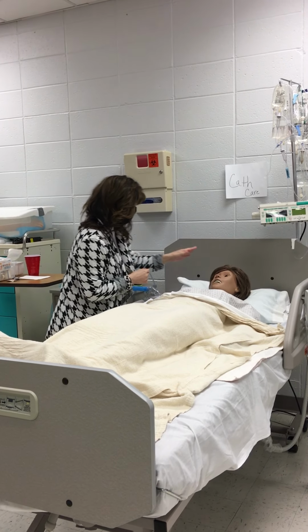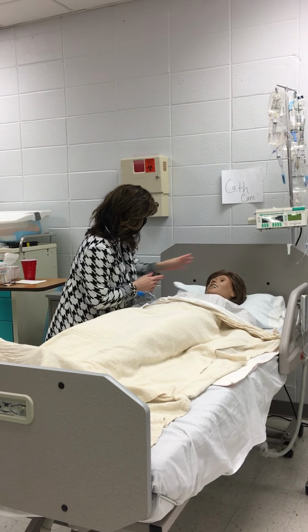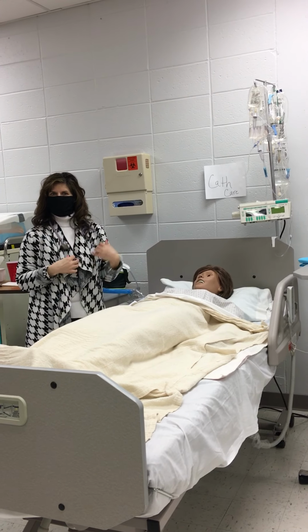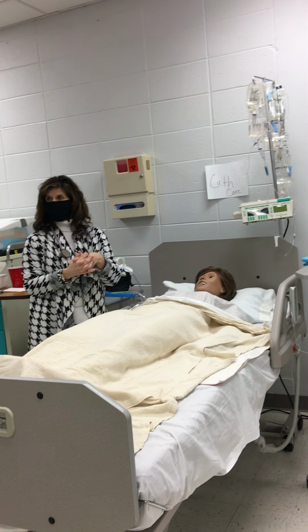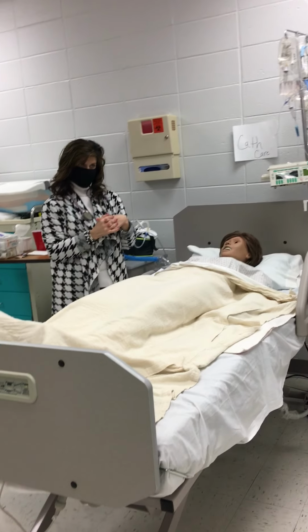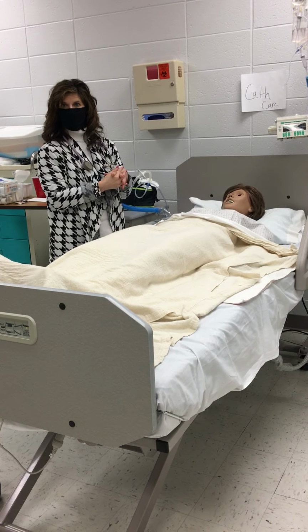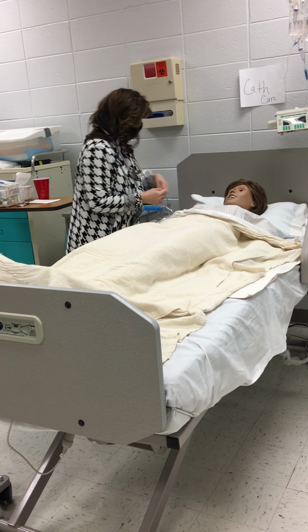So I'm going to look at the conjunctiva, which is right here at the corner of the eyes, for crusting. I'm going to look at the sclera. What's the sclera? The white of the eye. Now, if they have liver problems, what color might the sclera be? Yellow. So they may have jaundice, and that's one of the easiest ways to see if they have jaundice, is the sclera.